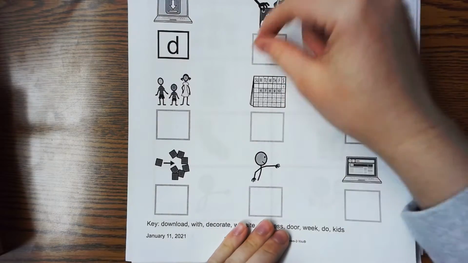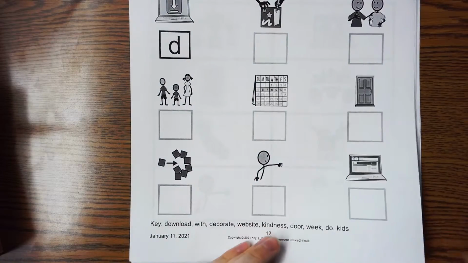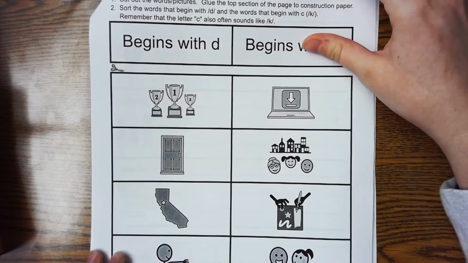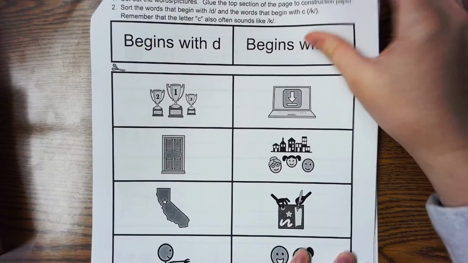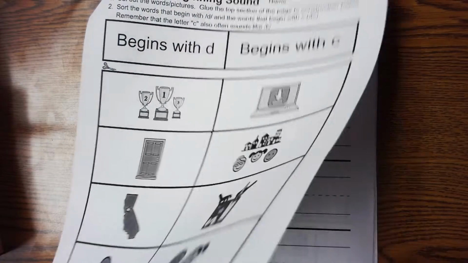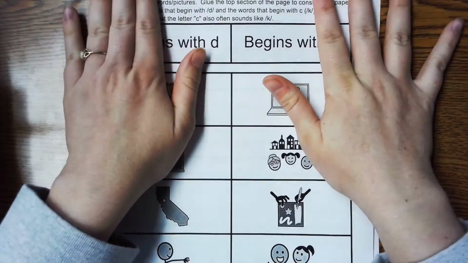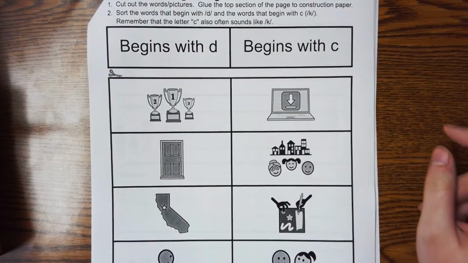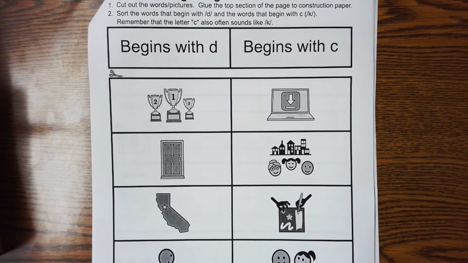Okay, so you're going to write in what the beginning letter sound is. And then the last page I want you to do, same thing. We're practicing those beginning letter sounds, and then we'll start going into end sounds and whatnot. But here we're just looking at D and C again to really help us practice reading those words and saying those sounds.